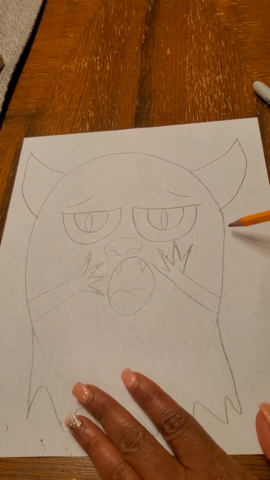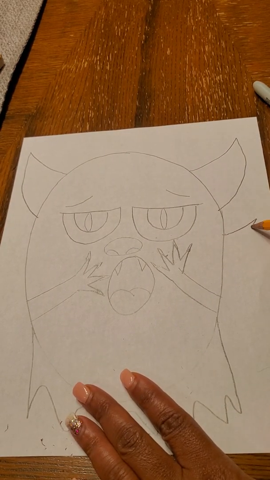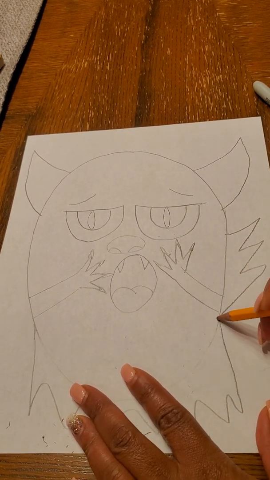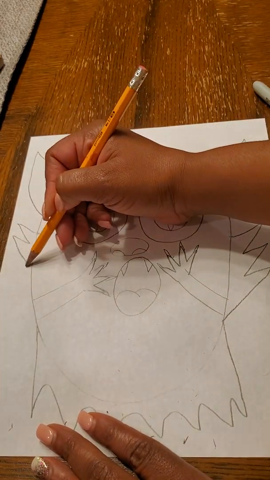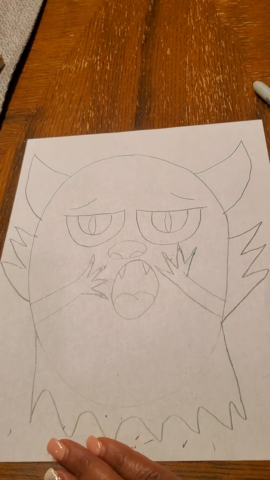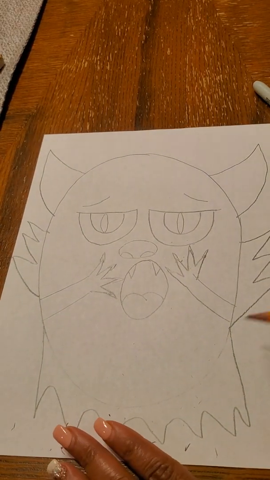Or do I want to do wings? Interesting. Maybe I'll do some wings, which will be another zigzag line, and another zigzag line. I'm doing some small little wings. Mine is a little ghost or a little monster.